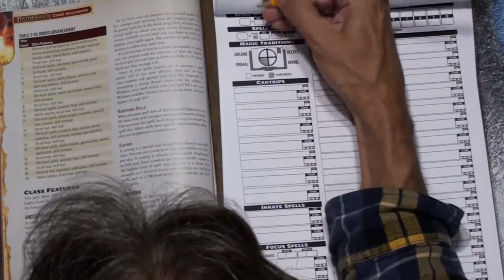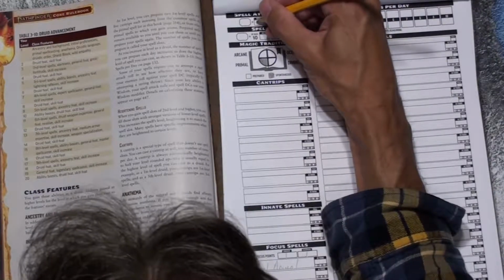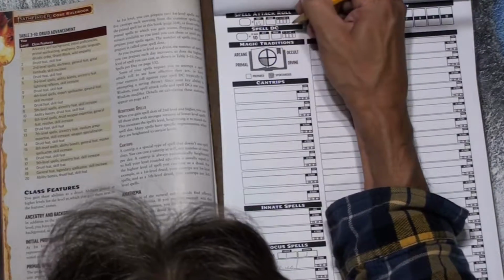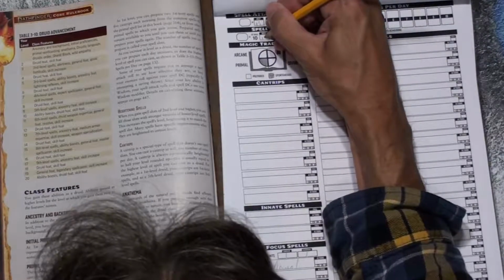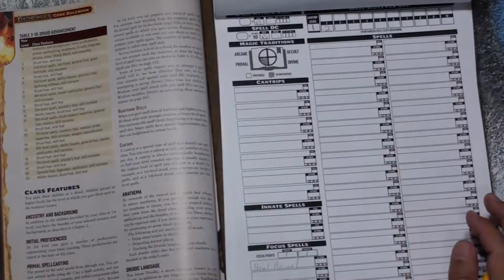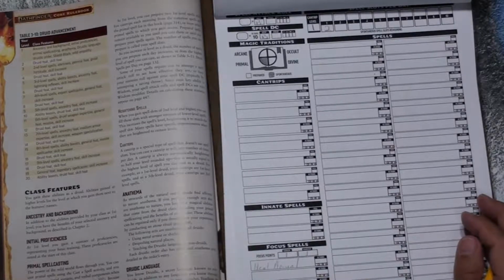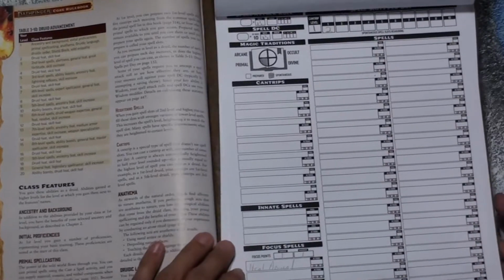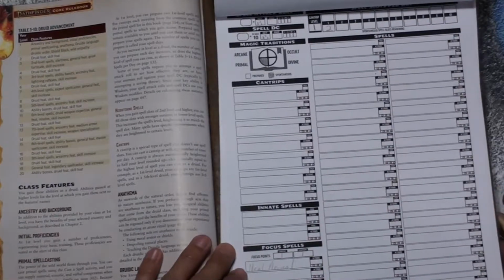So I would put spell attack +3, spell DC +3. Now, as you play the game, you're going to understand what all this means, but we're just trying to get your character sheet filled out. To understand your character, you'll have to play a few sessions before you get to know how your character plays, right?